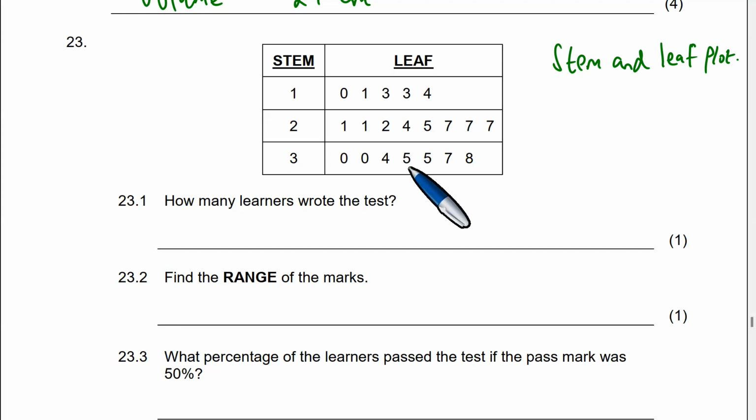My question is, how many learners wrote the test? So you must count the marks, because each mark is for a learner. There's a learner who got 10, 11, 13, 13. So it's 1, 2, 3, 4, 5, 6, 7, 8, 9, 10, 11, 12, 13, 14, 15, 16, 17, 18, 19, 20. So how many learners wrote the test, Lindsay? 20 learners.